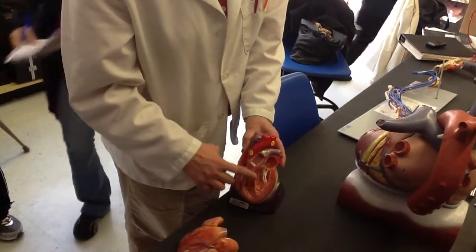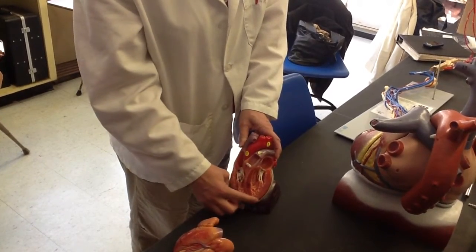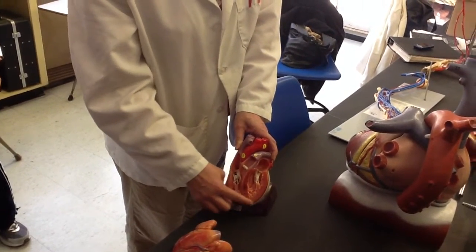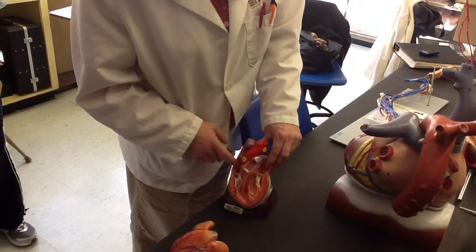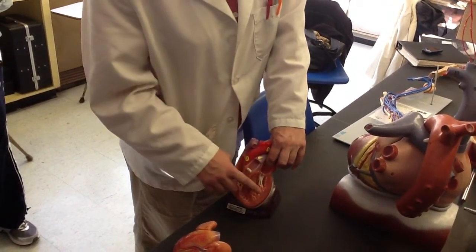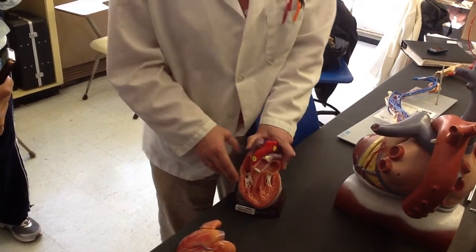Okay, if we open up our heart, we can see the actual myocardium of the heart. This is our interventricular septum, the base of the heart where the great vessels exit and enter, and the apex of the heart, that pointy tip right here. We can see our four chambers, right atria, left atria, right ventricle, left ventricle. We can also see the valves that separate the chambers.